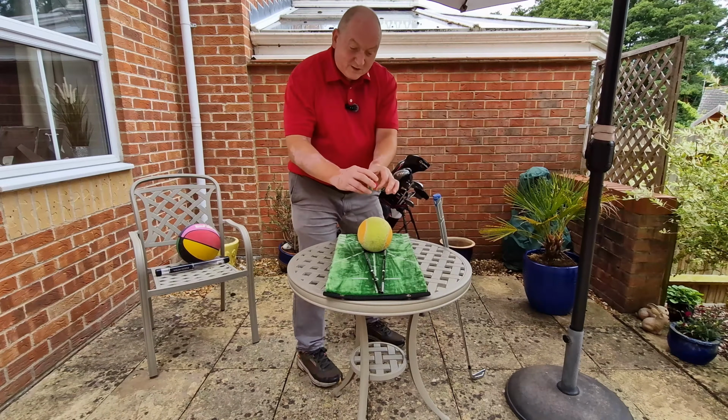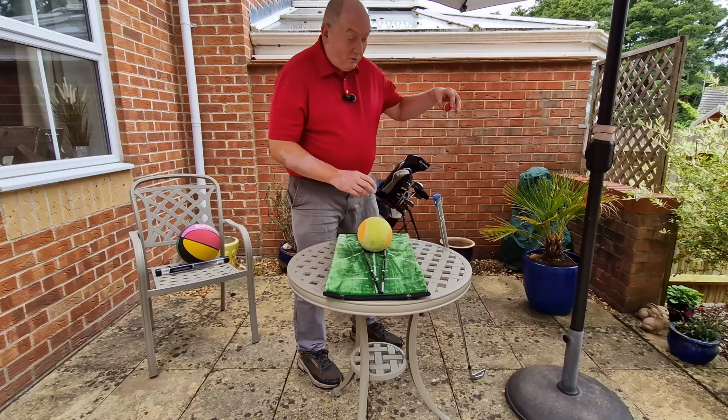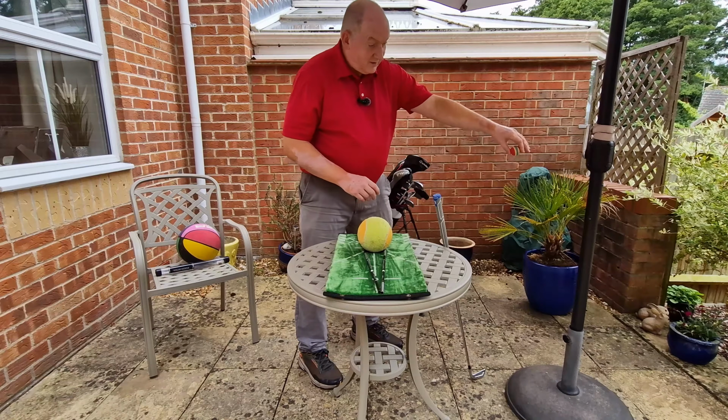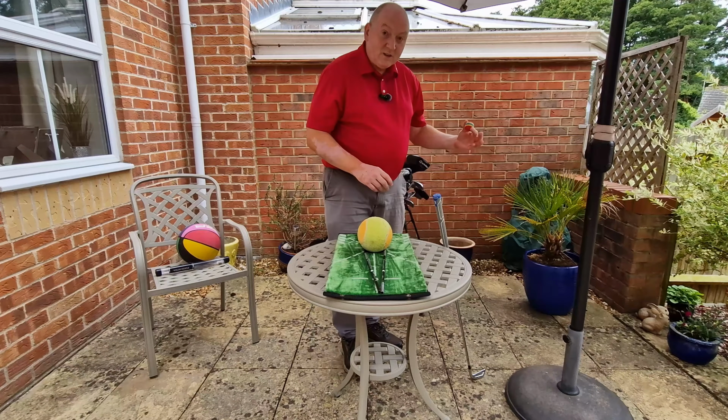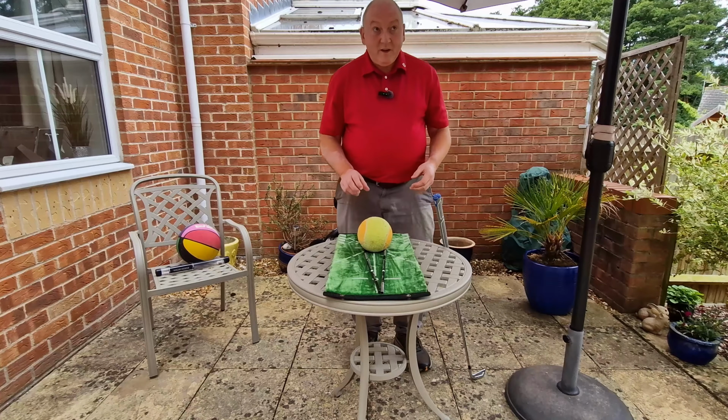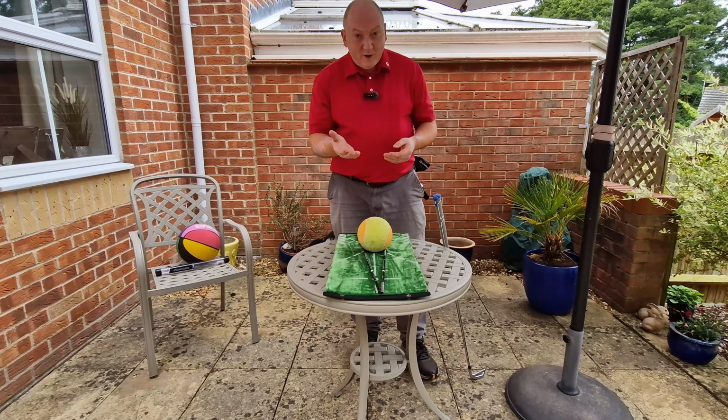You come the other way with a slice, it's going up with loads of spin, it'll stop dead or spin off sideways because the spin is still so high. And there's a limit to spin as you get with the very high loft clubs.